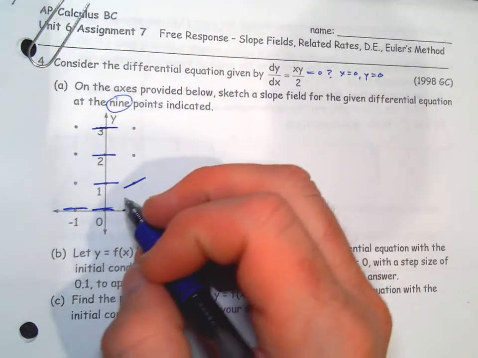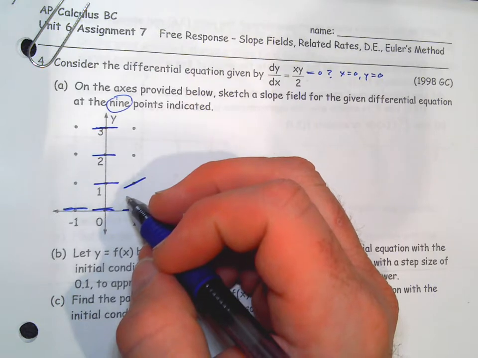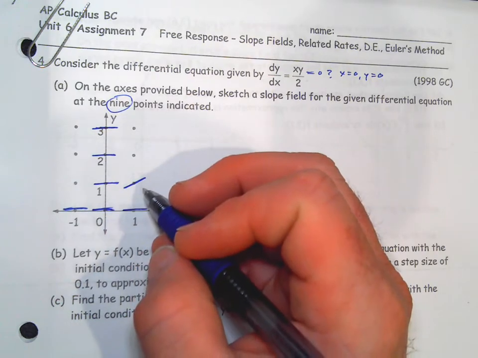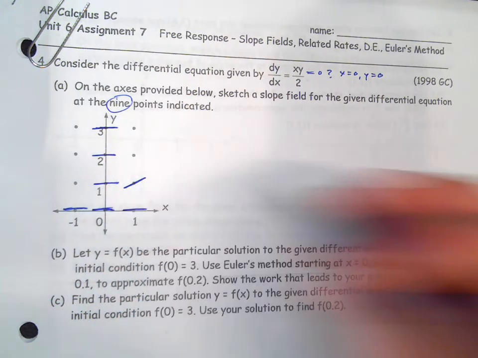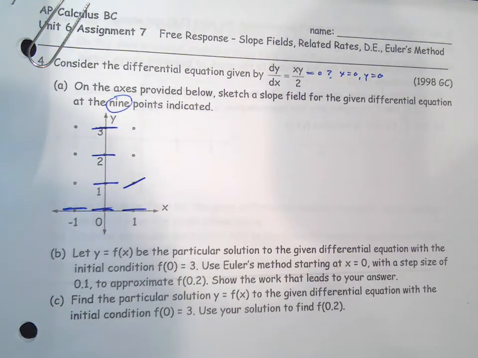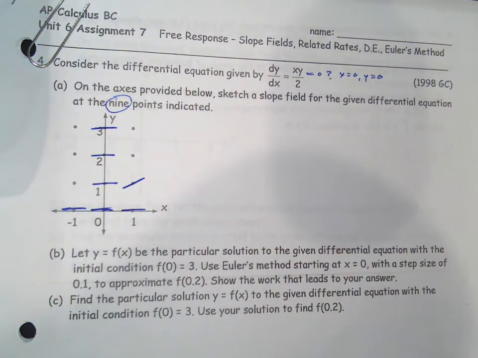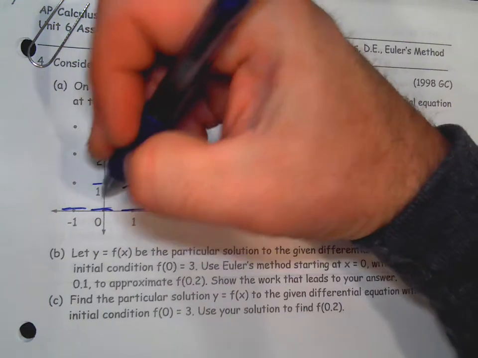All right, hold on. I feel like I wrote the wrong thing on that picture. Okay, so this is going to be negative 1/2.